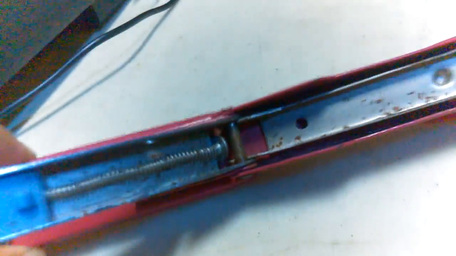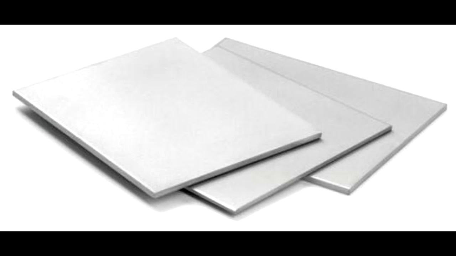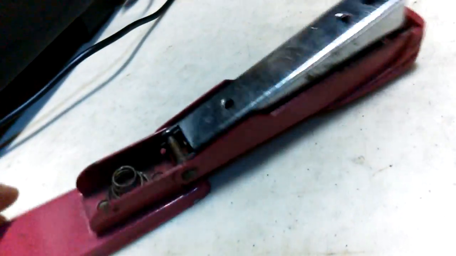Moreover, fatigue can also be the cause of the corrosion, and it is recommended to use stainless steel rather than ordinary steel to avoid rusting, which can be hazardous to the user's health. And of course, it can stain the important papers or documents you are stapling.